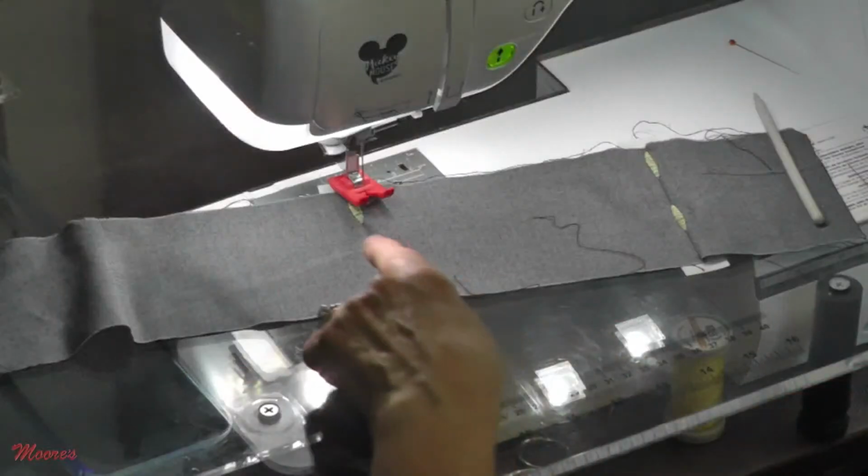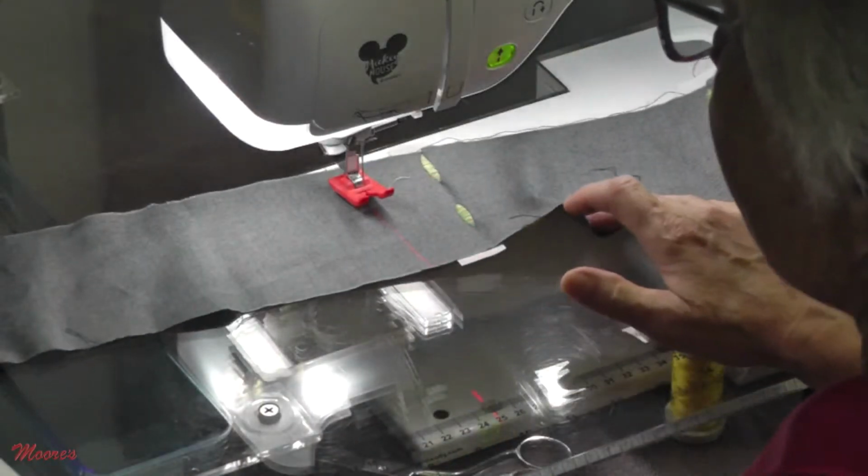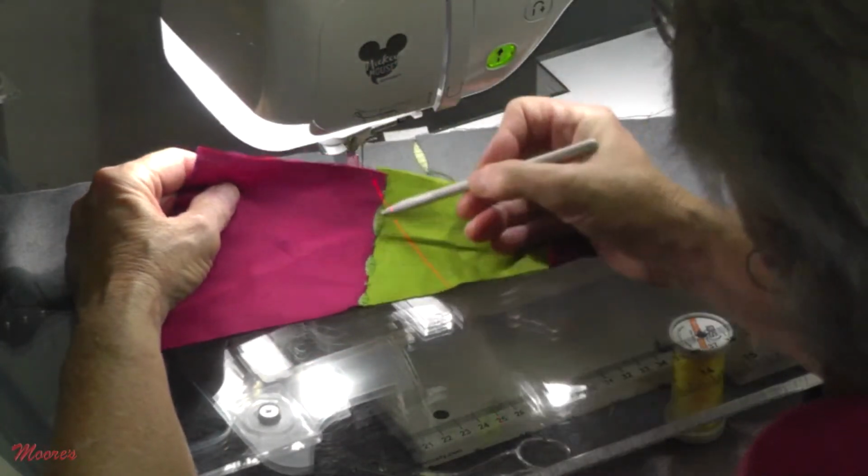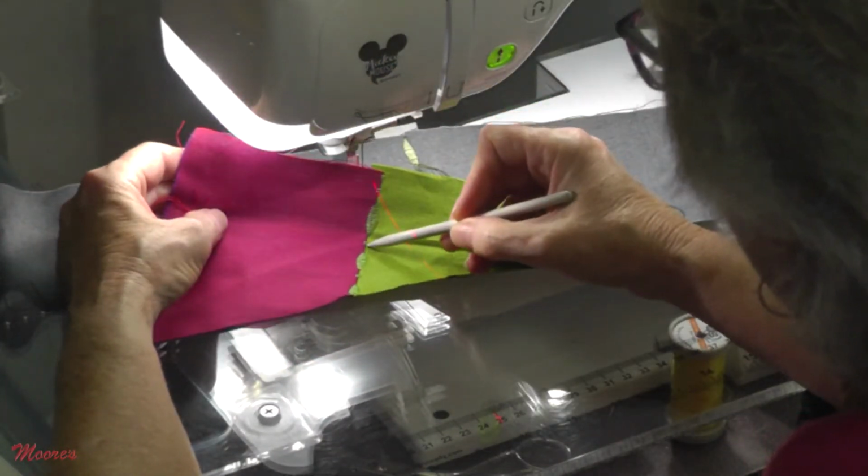Now, this is my little stitch, but let's go back to this one for just a second. Look at this guy. Here's that stitch, but what do I have in the middle?